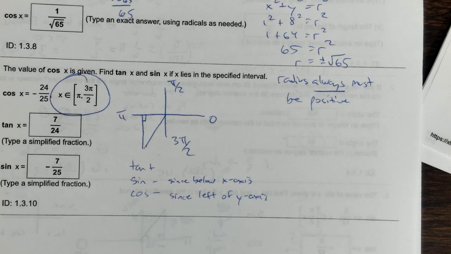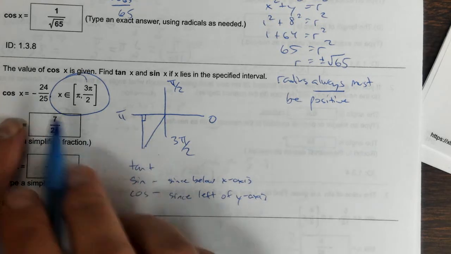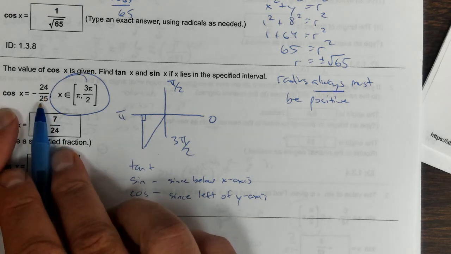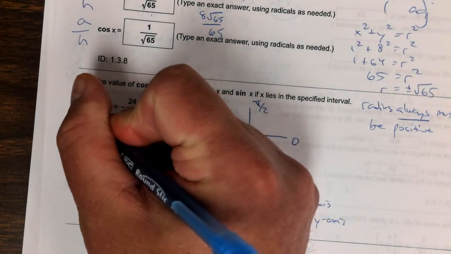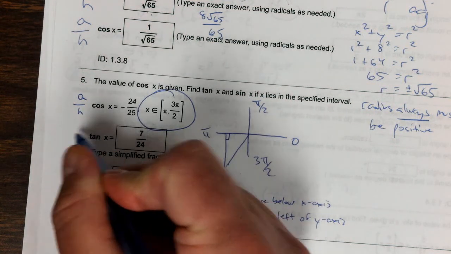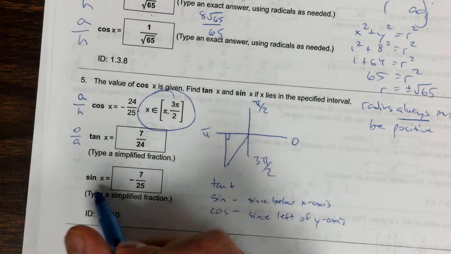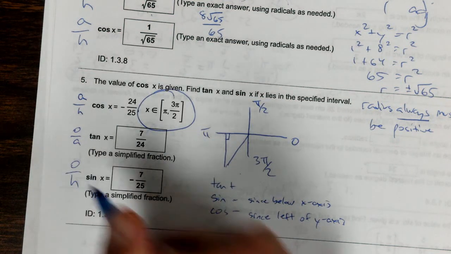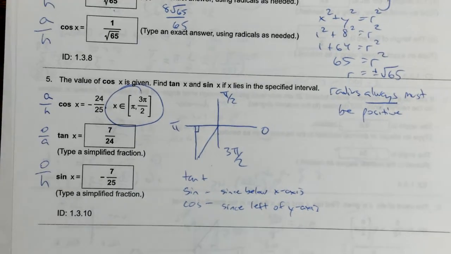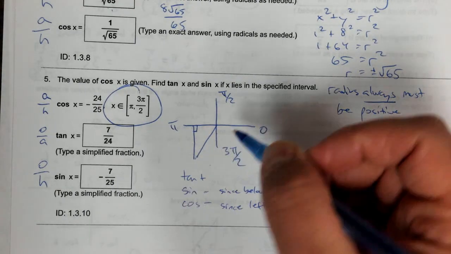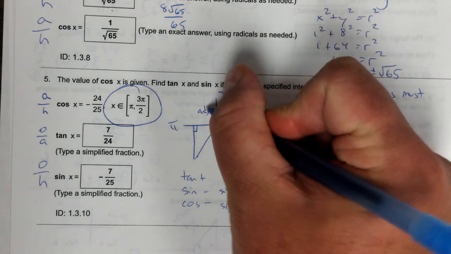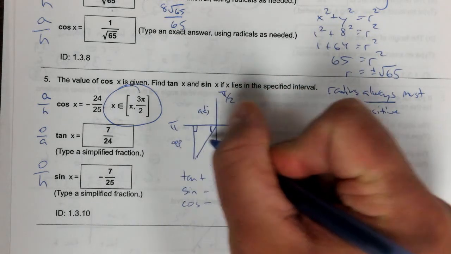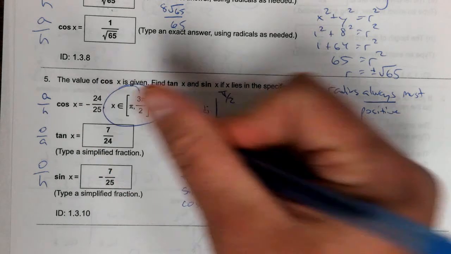So right there. Okay, now that we did that, we've got cosine. What did we say about cosine again? Adjacent over hypotenuse. Tangent, opposite over adjacent. Sine, opposite over hypotenuse. So here's our angle, and we know the adjacent is there, the opposite is here, the hypotenuse is 25.